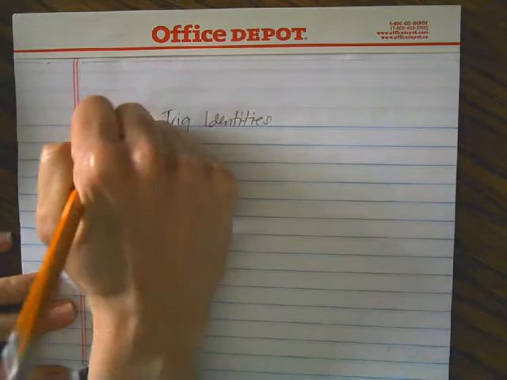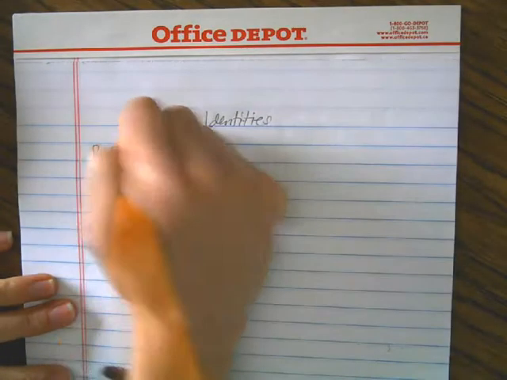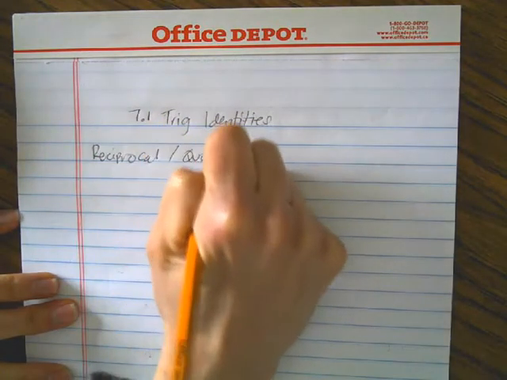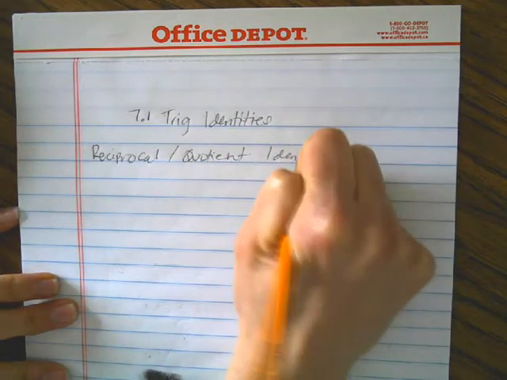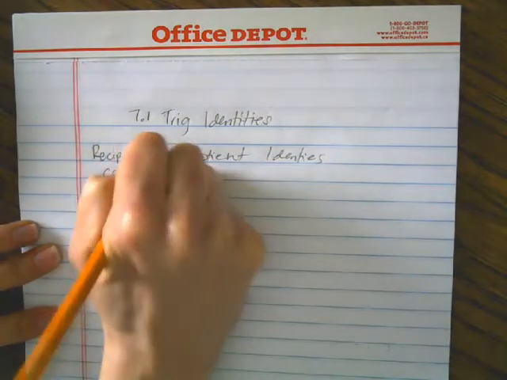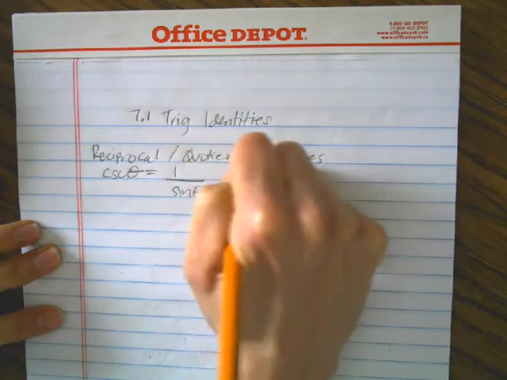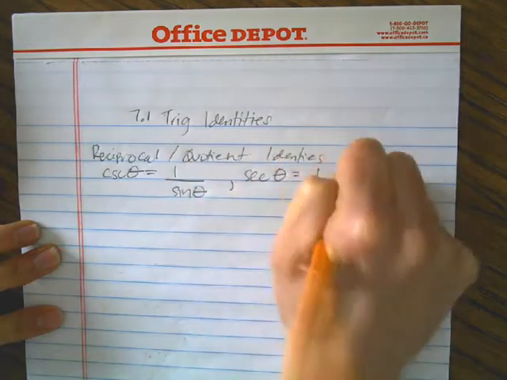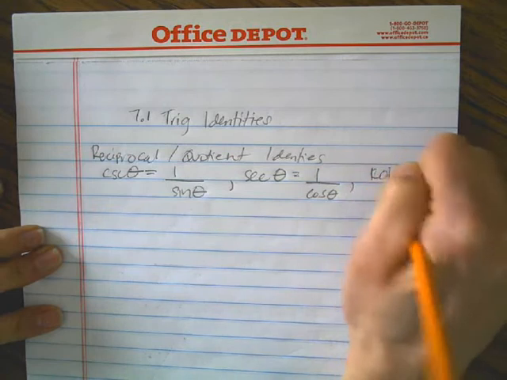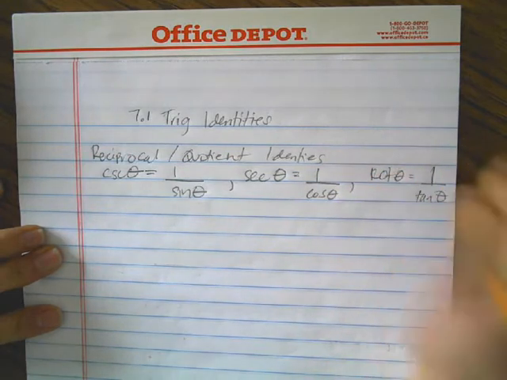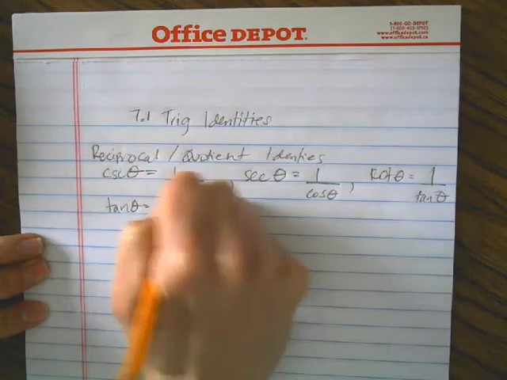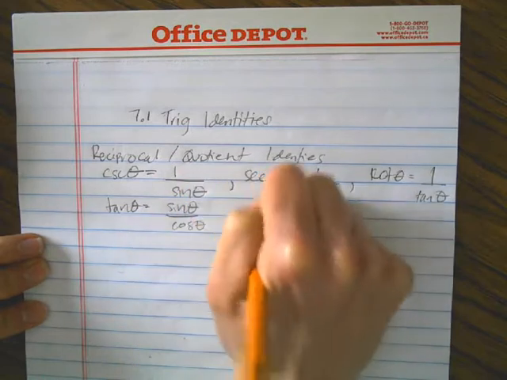But the first ones we're going to look at are the reciprocal quotient identities, and those are the ones that match up the evil twins. So cosecant of theta is the same as 1 over sine theta, secant of theta is the same as 1 over cosine theta, cotangent theta is the same as 1 over tangent theta. And then the quotient identities: tangent is equal to sine over cosine, and cotangent is equal to cosine over sine.